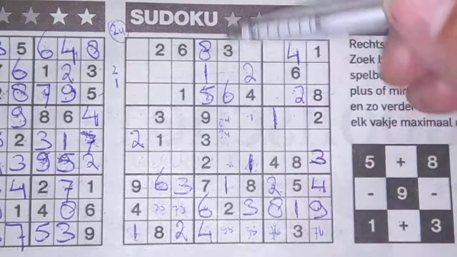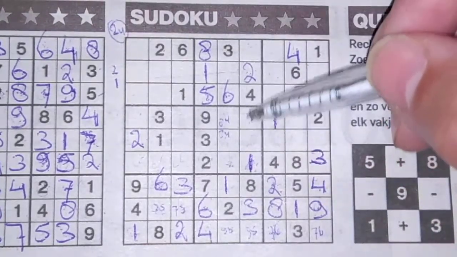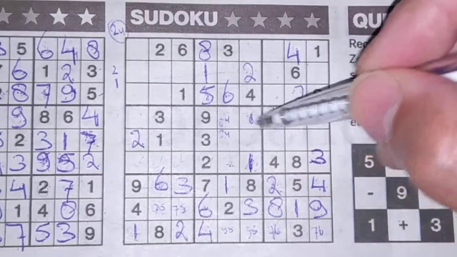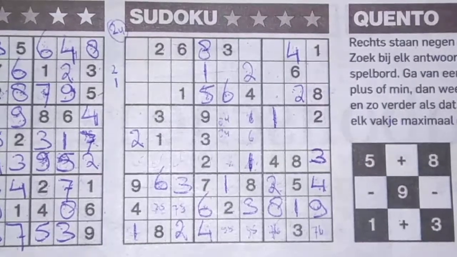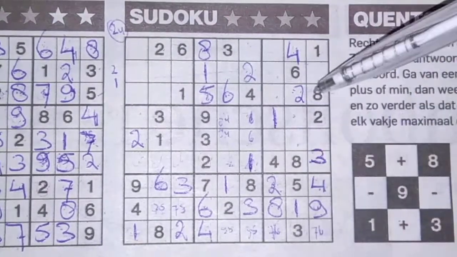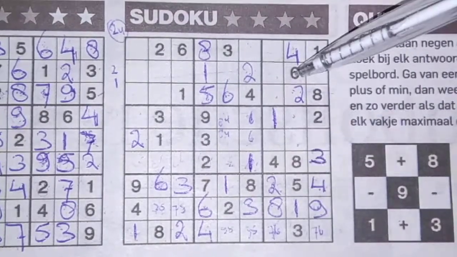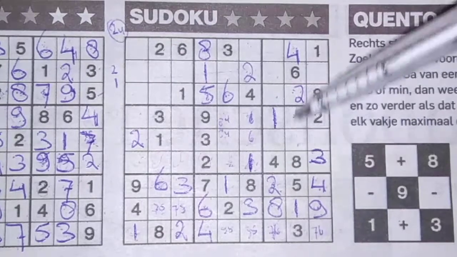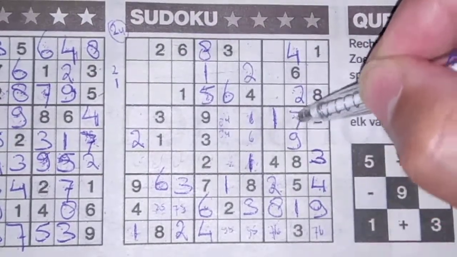6 in this column, 6 in the middle column, so the column next, the only two places for the 6 should be here and there. 2 numbers left in this column. 1, 2, 3, 4, 5, 6, 7, and then 9. We have a 9 here, no 9 there. 9 should be here, and a 7 goes there.